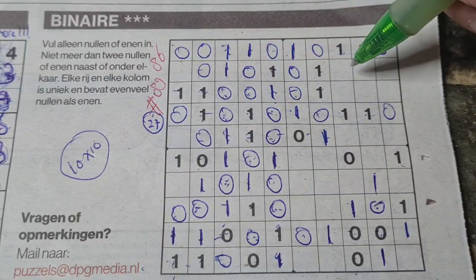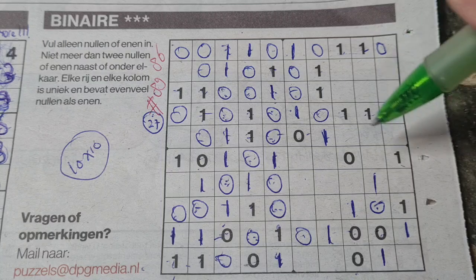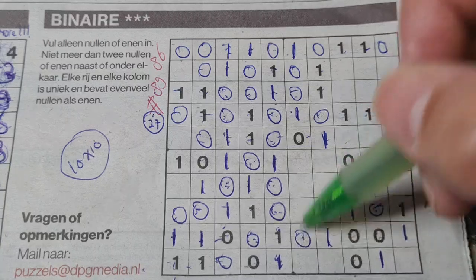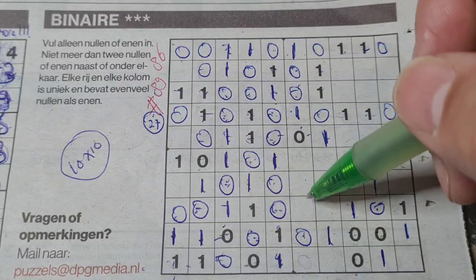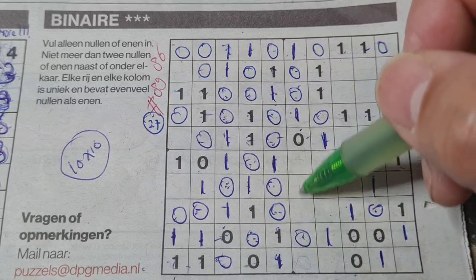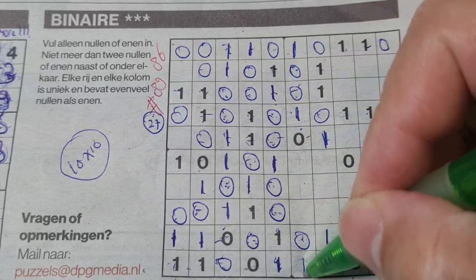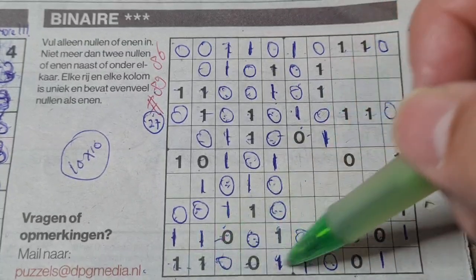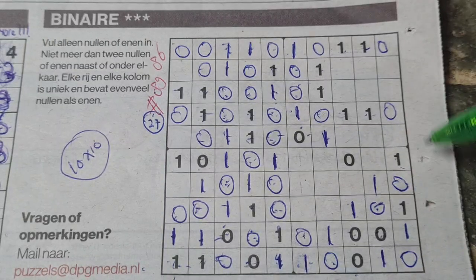Then, let's see. We have here 1, 2, 3, 4 zeros. If I place the 5th zero there, then we have 3 ones in a row in this column. Not allowed, one of the rules, so this can be no. This should be 1. Double 1, here no, there no. 1, 2, 3, 4, 5 ones, so the rest are zeros. Between the ones comes a zero.